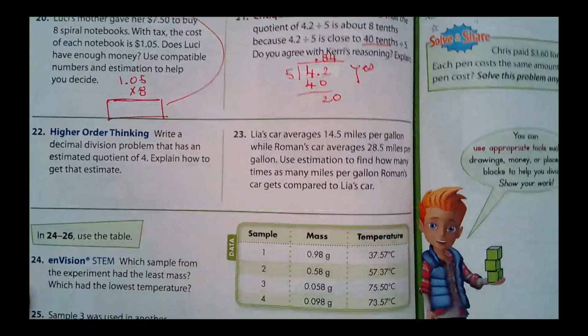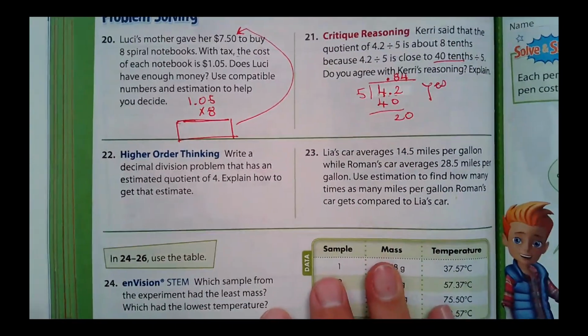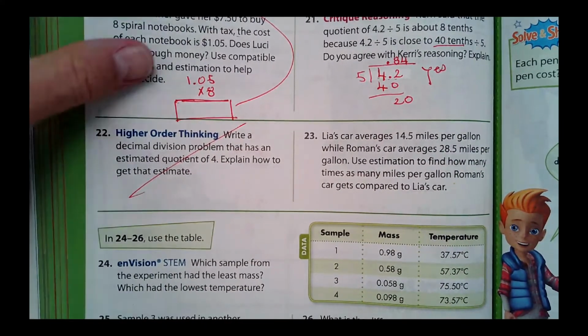22. My book's here so I can get this in the proper place. Not worried about it. 23.